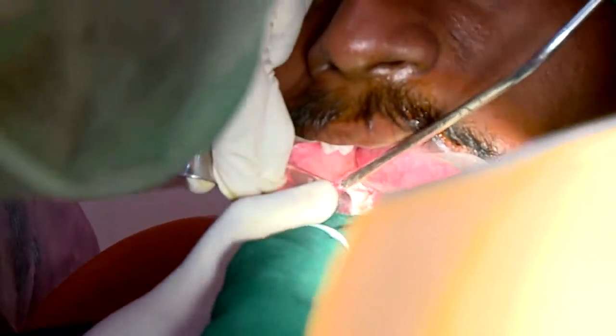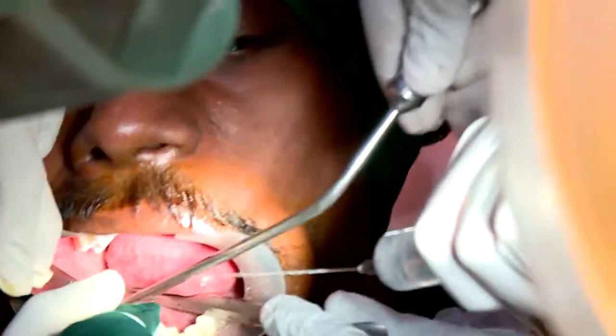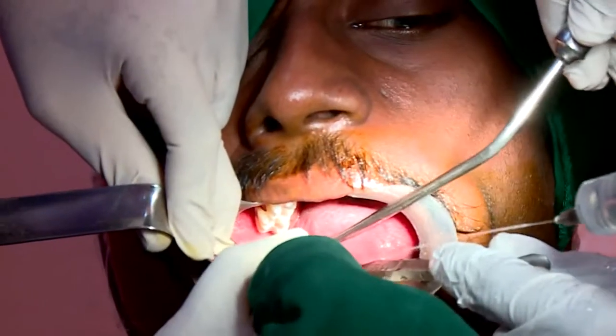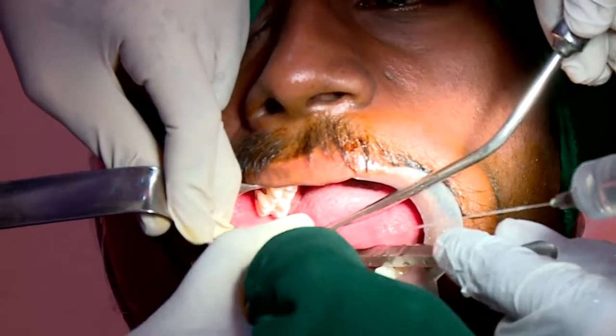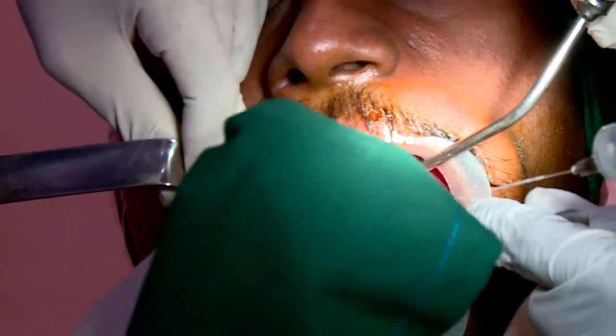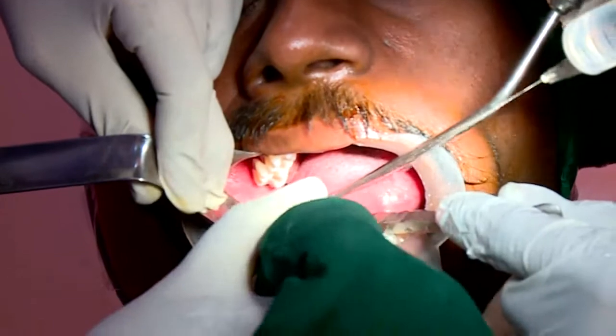Can you see the bleeding now from the marrow? You can slowly do the procedure.